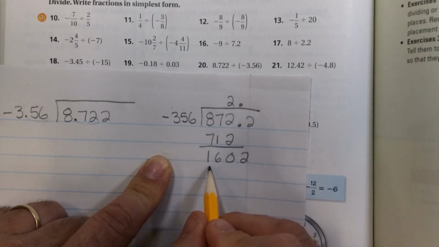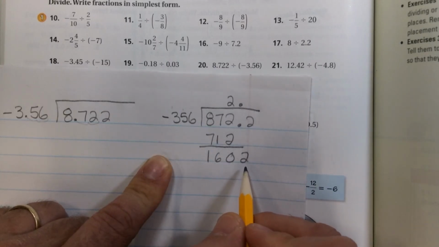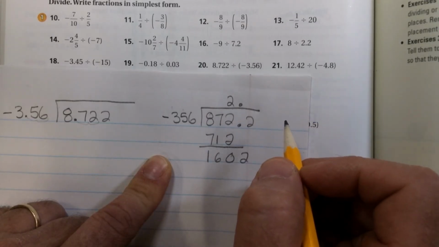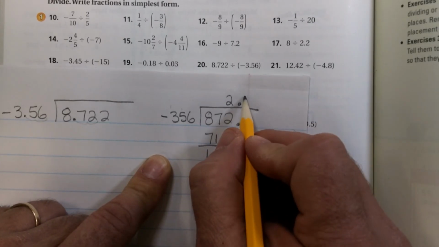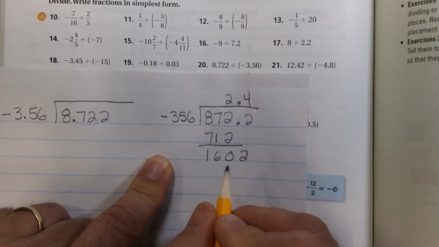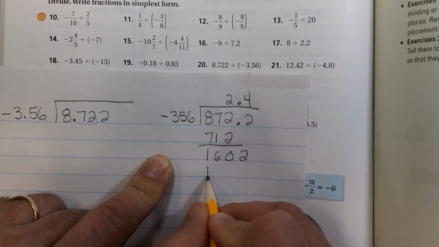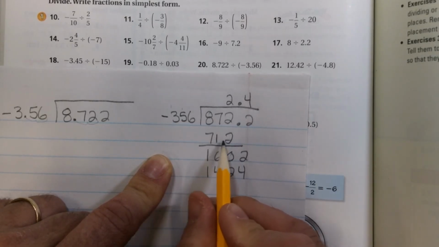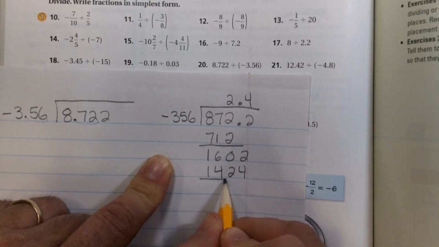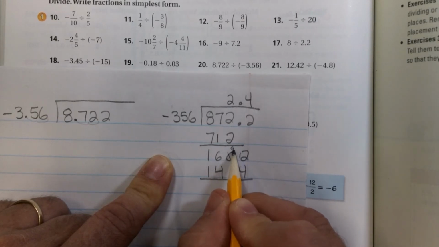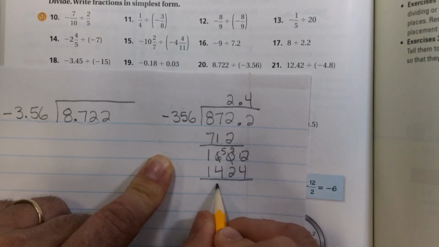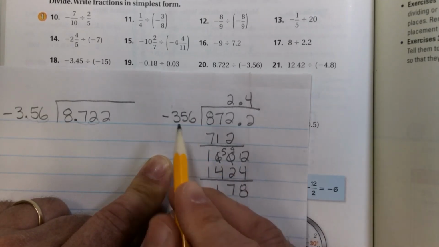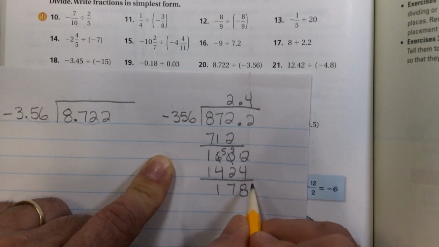And 356 goes into 1602, let's say 5 times. 5 times will probably be too many. Let's go 4 times. 4 times would be 1,424, just by doubling when I multiplied it by 2. Subtract, and I get 178. Okay, so that is less, so I was right.